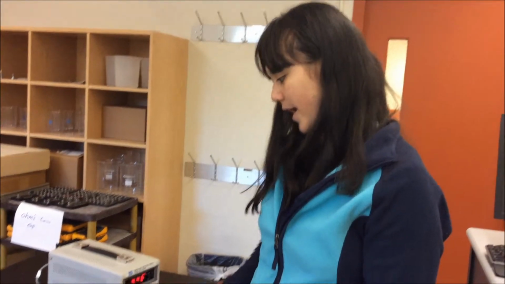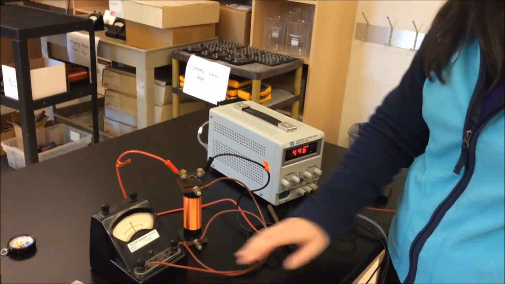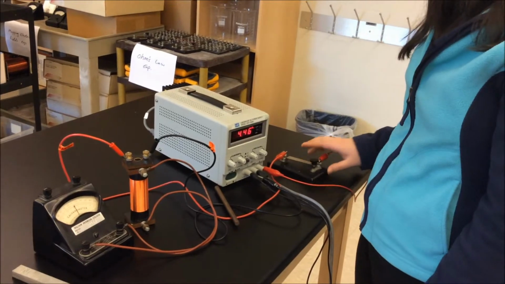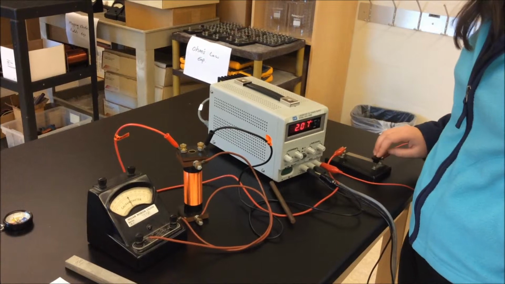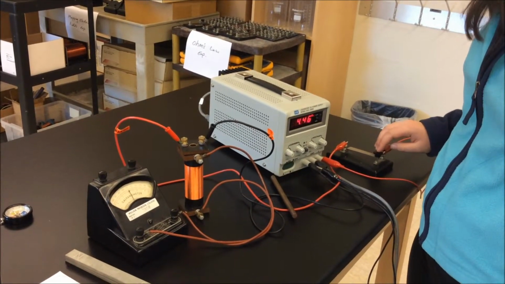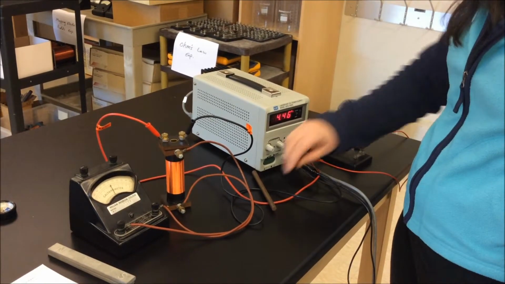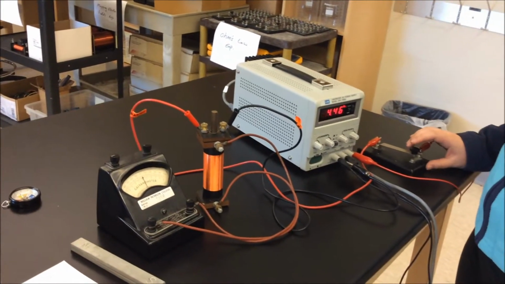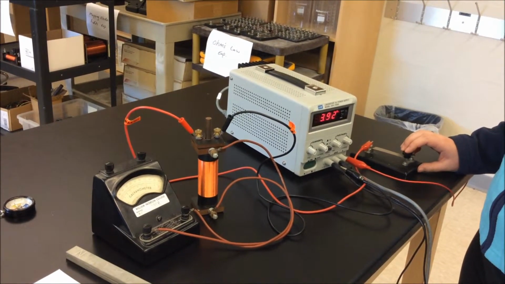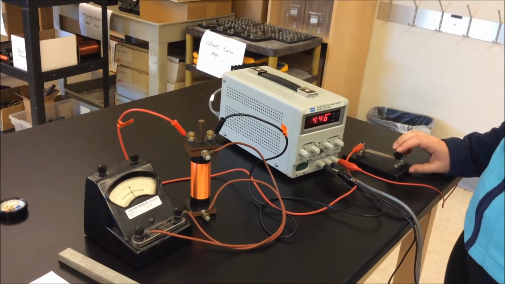So in this setup here, we have the power supply connected to the primary coil, and the secondary coil is connected to the galvanometer, and we have a switch. If we open and close the switch, this causes a change in current, which causes a change in magnetic flux in the secondary coil. As you can see from the galvanometer, this generates current. Another thing that we can do is place a metal bar in the setup and repeat the same thing, opening and closing the switch. And as you see, there's a larger amount of deflection, which means that there's a larger amount of current in the secondary coil.